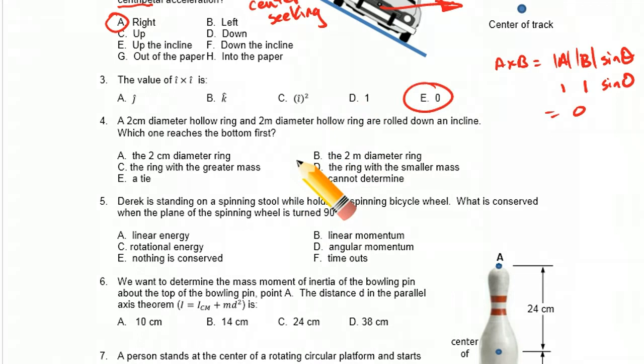A 2 centimeter diameter hollow ring and a 2 meter diameter hollow ring. So read carefully here, there's a difference. They're both hollow rings, and let's see which one reaches the bottom first. The concept we're looking for here is that only the shape matters. Only the shape.